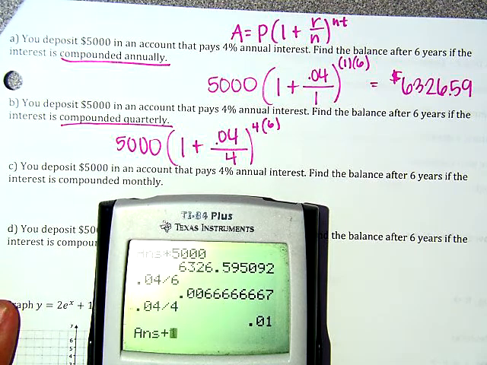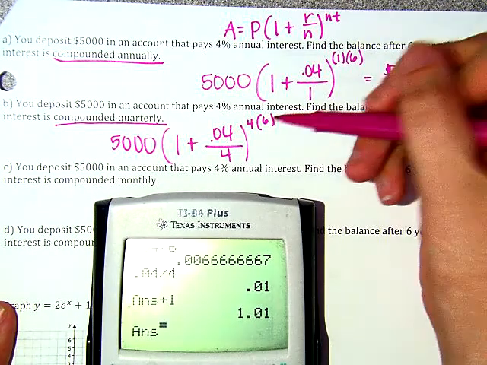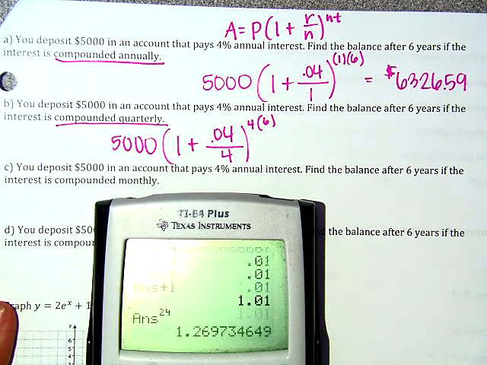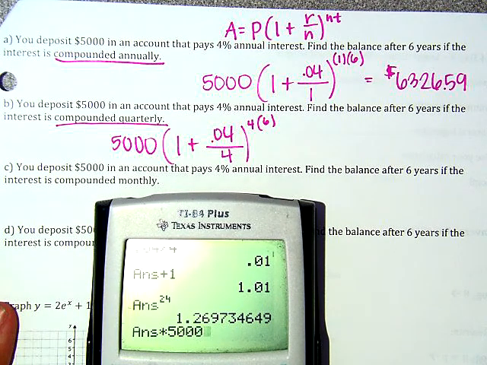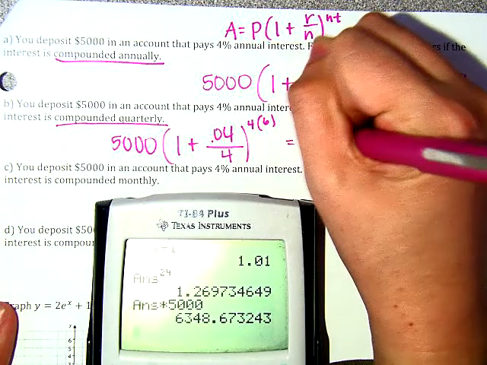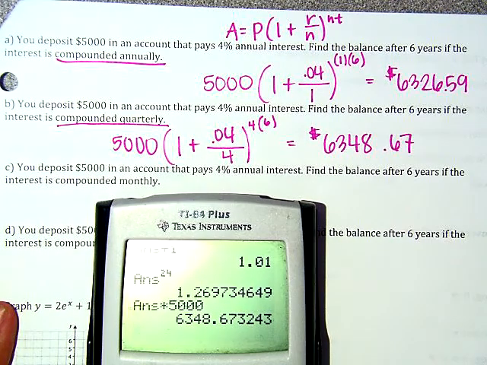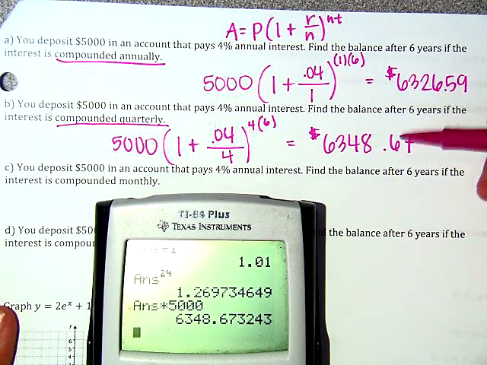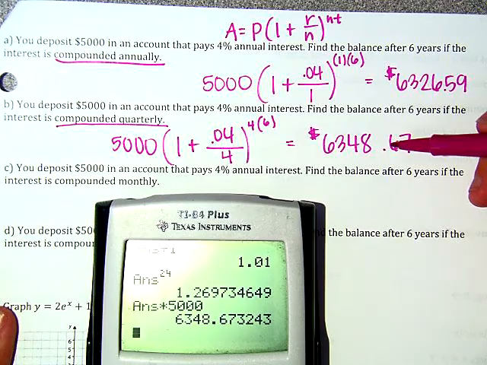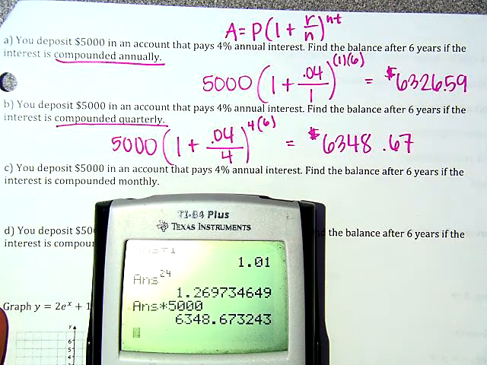Add 1 to it. Take it to the power of 4 times 6, which is 24, and times that by 5,000. I get 6348.67. See, we're making more money here. The more times it's compounded, the more money I make.